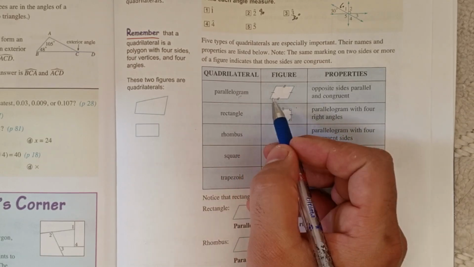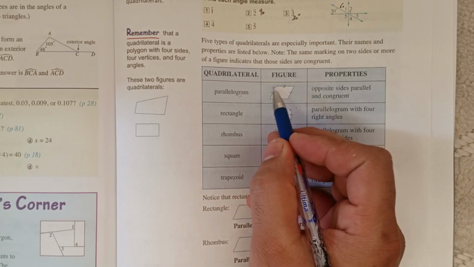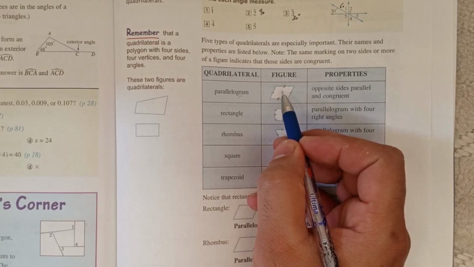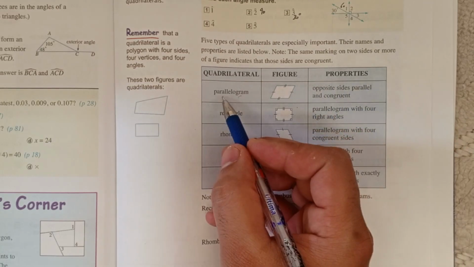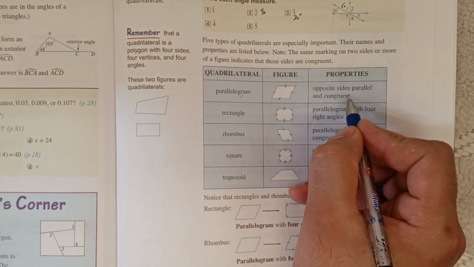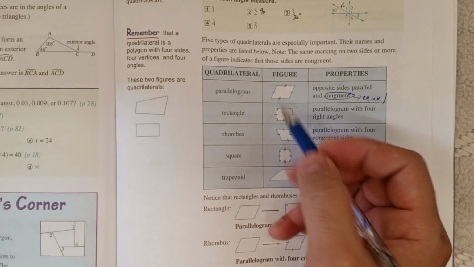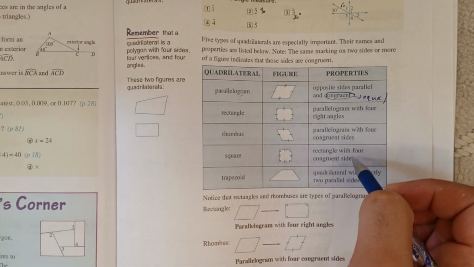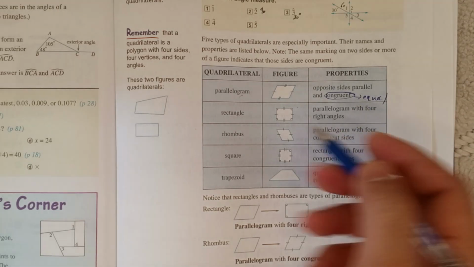The first one is the parallelogram. This is the shape of the parallelogram. The shape is like this. The opposite sides are equal. If you look at the properties of the parallelogram, opposite sides are parallel and congruent. Congruent means equal. So these properties are very important. Maybe it may come in the exam as a multiple choice.